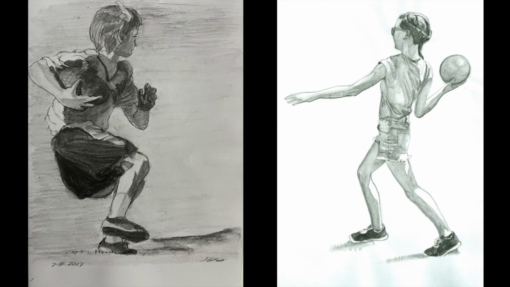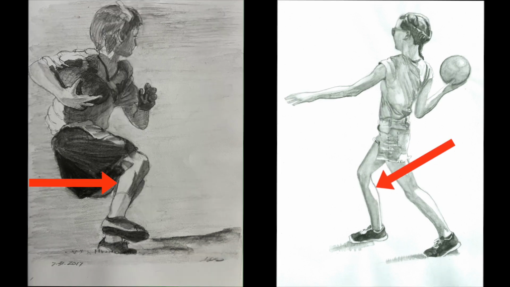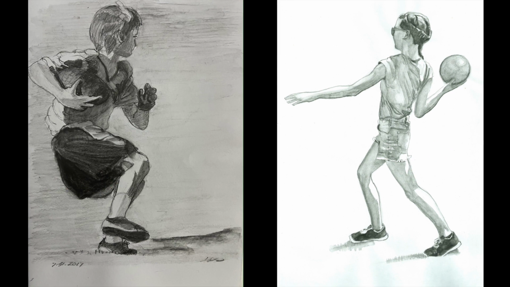Artists have different styles that definitely show up in their work. However, the basics are the same. Look at the way the legs are treated in each drawing. Light and dark values are used to show the form of those legs. Both figures are grounded, as some reference is made to the ground by drawing the cast shadows.